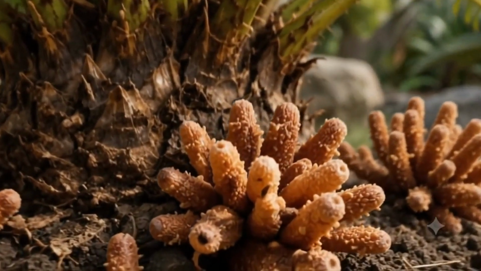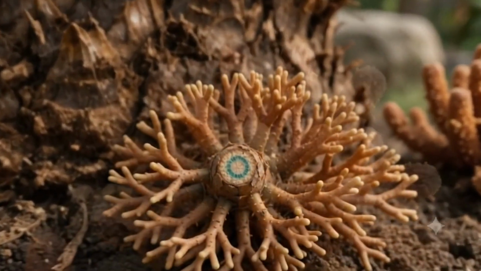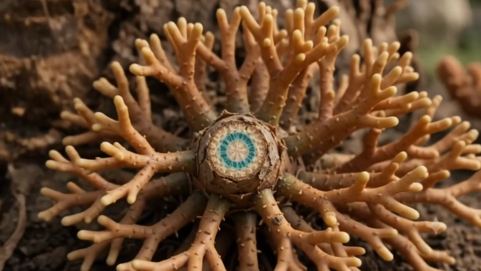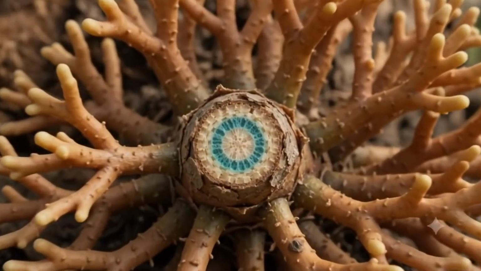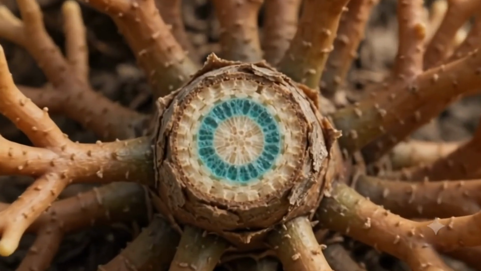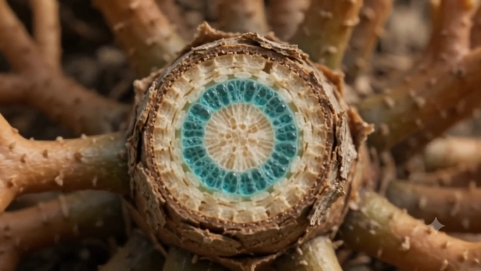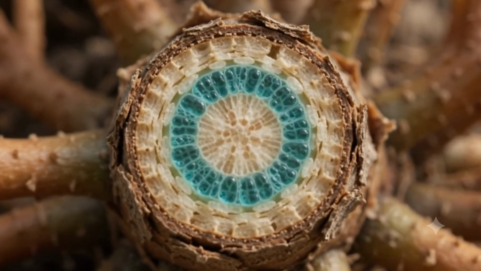In some genera, small specialized roots called coralloid roots are associated with nitrogen-fixing cyanobacteria, also called blue-green algae. The best example is Cycas.